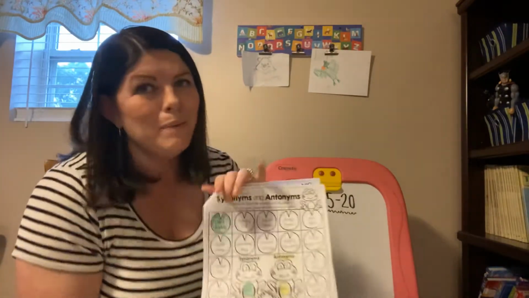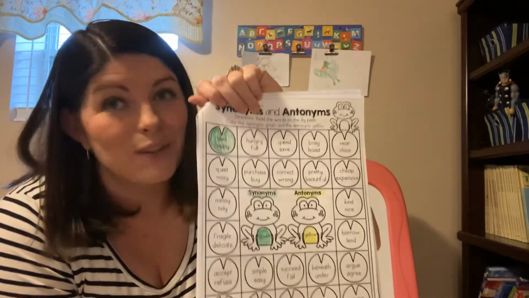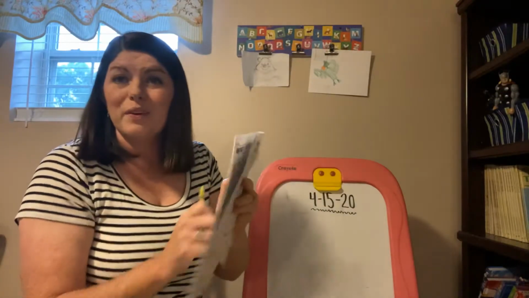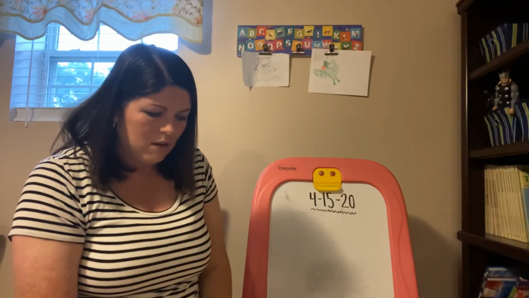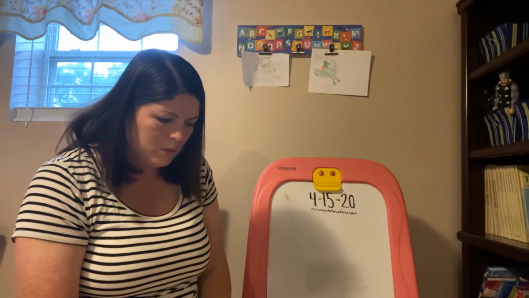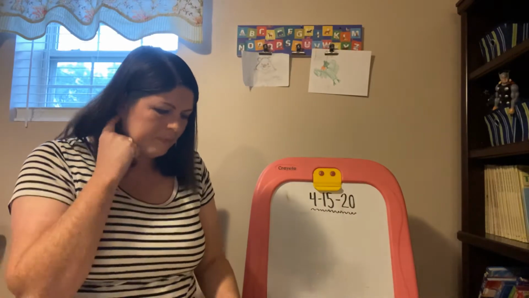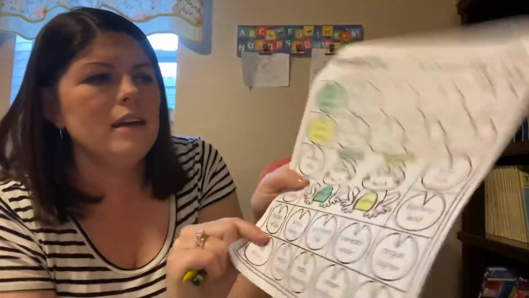If I ask you to be quiet and you're noisy, that does not mean you're the same. So for quiet and noisy, that was right below there, we're going to color it, what color? Yellow for antonyms. Good. Quiet and noisy do not mean the same. You are so right. All right. Let's do a couple more. We're just going to go right down this first line.